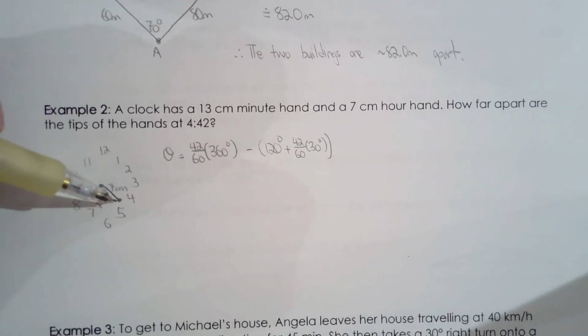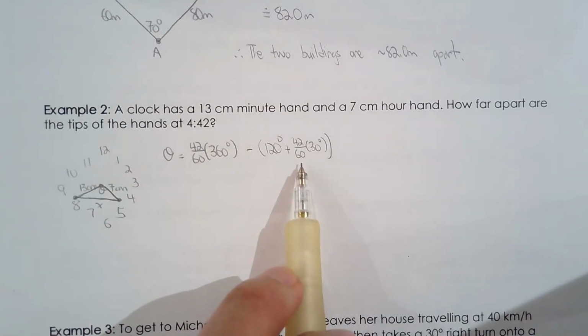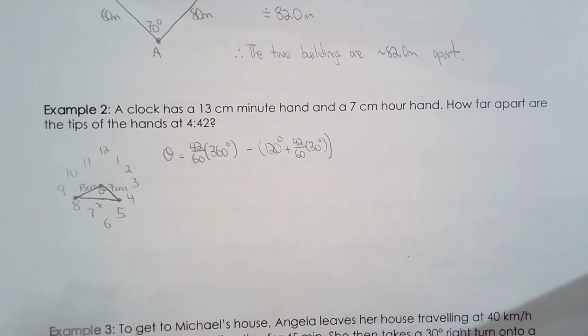But it's getting closer to 5. In fact, it's 42 over 60 the way there, because you're 42 minutes into the hour, okay? So if it was pointing right at 5, then this would be 60 over 60, right? You've completed the jump to the next number. You're at the next hour. But since it's only 4:42, you haven't made the next hour. But you're getting really close.